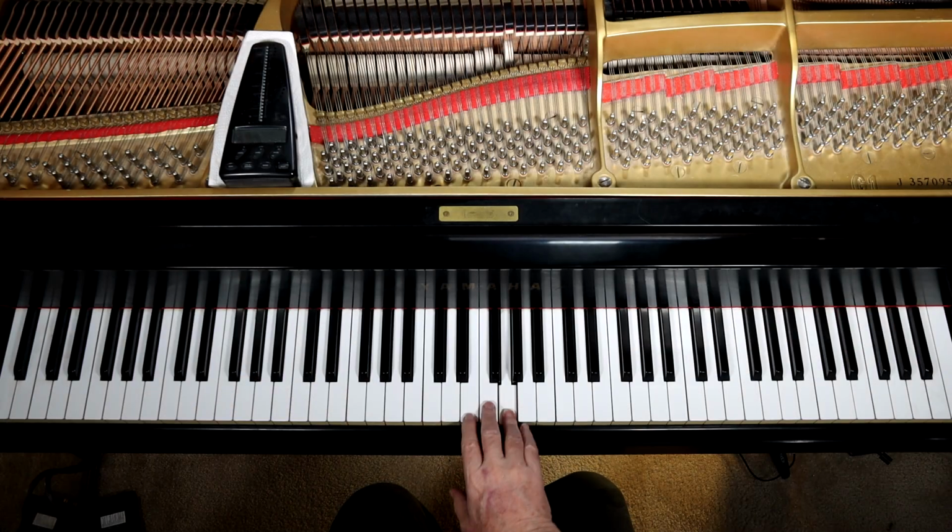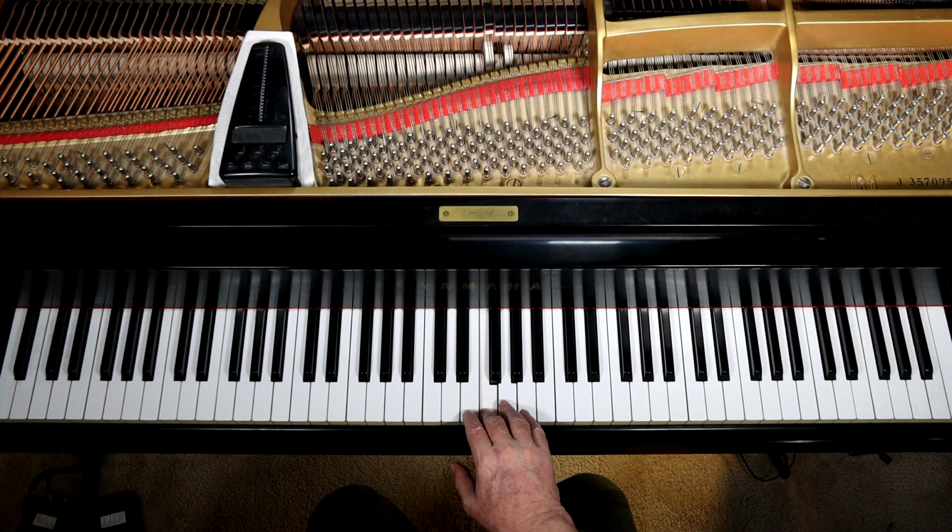Here, 1, 2, 3, 4. See, this is faster than 96. That's faster than 96, but to me it feels actually on the slow side because of the half notes.